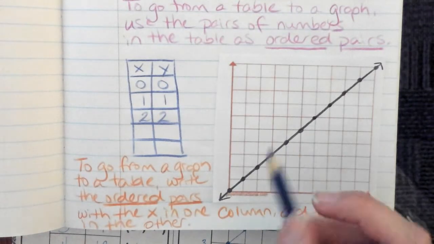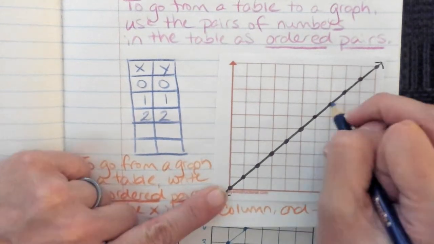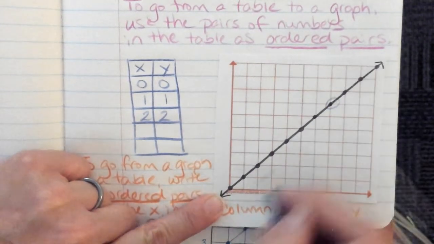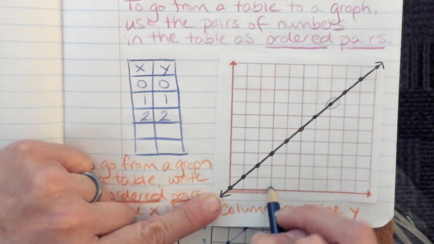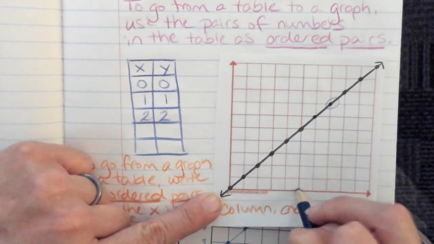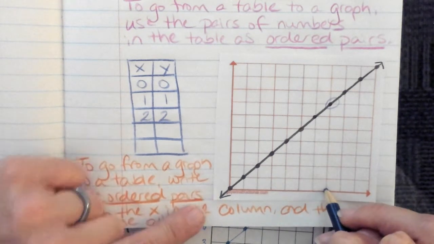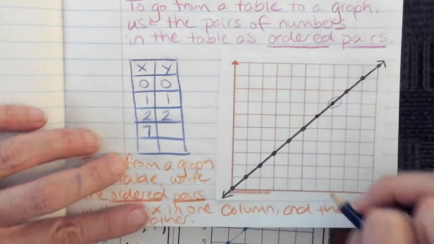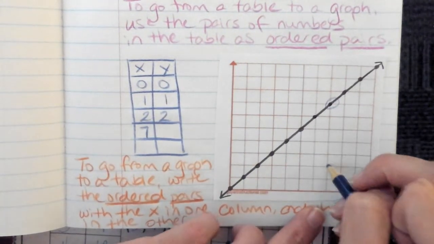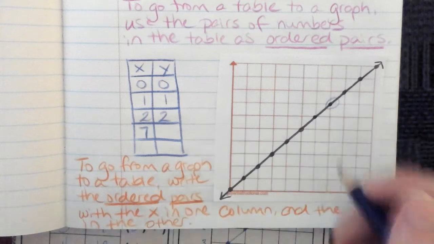And I don't have to just go in order. I can pick this one over here. How far is that one? 1, 2, 3, 4, 5, 6, 7. So the X is 7. And then I go up. 1, 2, 3, 4, 5, 6, 7.